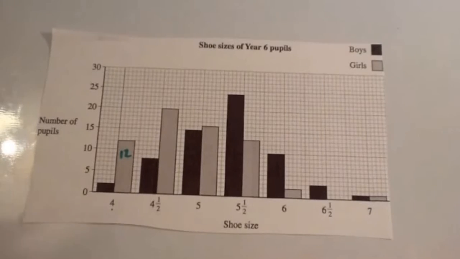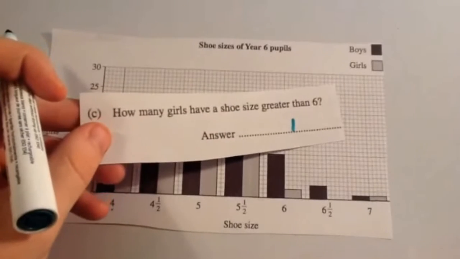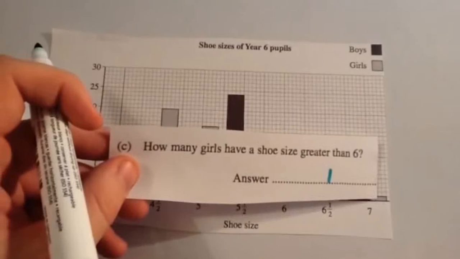So that means, how many girls have got a shoe size greater than 6? The answer is 1. This one girl down here.